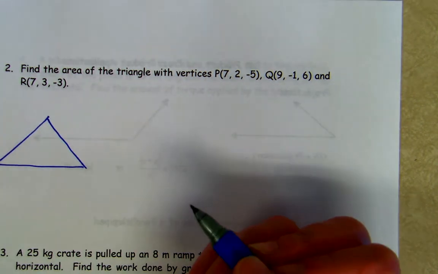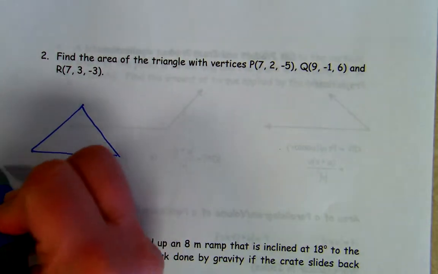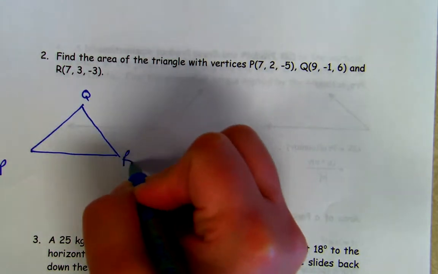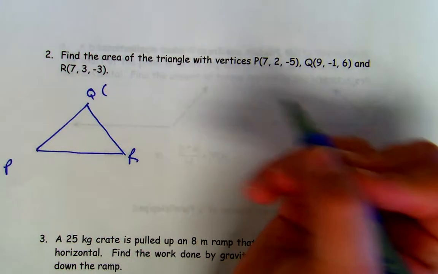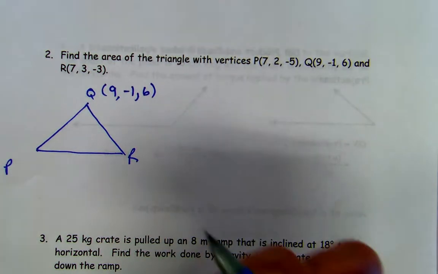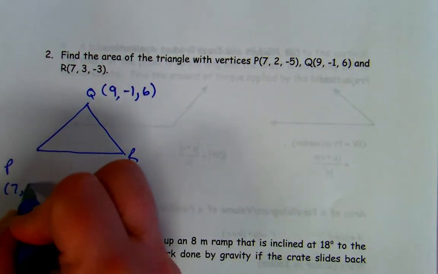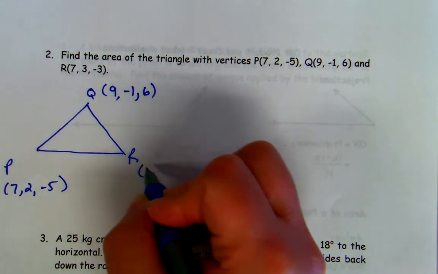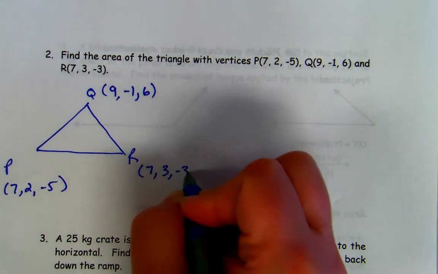It is in 3 dimensions, but I'm just going to set them up so I have P, Q, and R. Doesn't matter where they go. I'm going to put the ordered pairs with it. So Q is 9, negative 1, 6, P is 7, 2, negative 5, and R is 7, 3, negative 3.